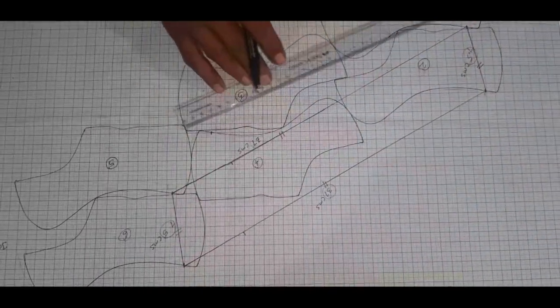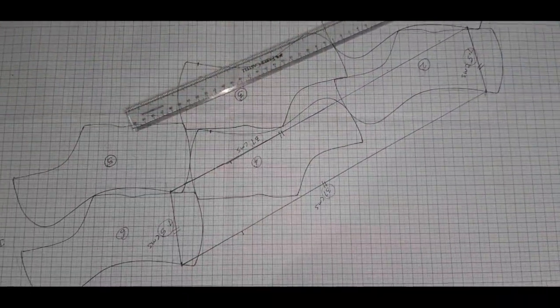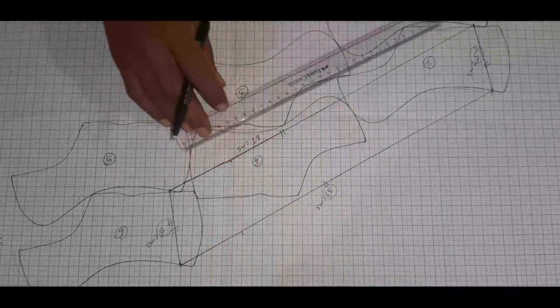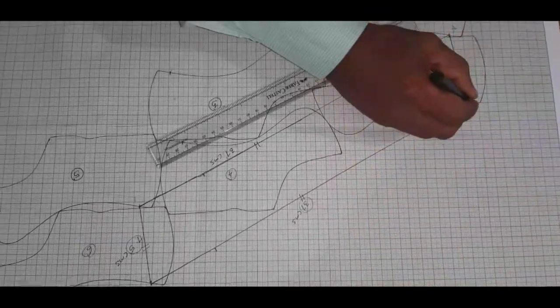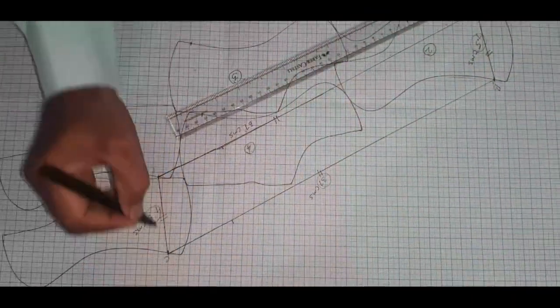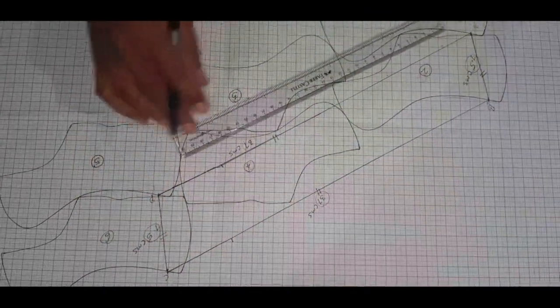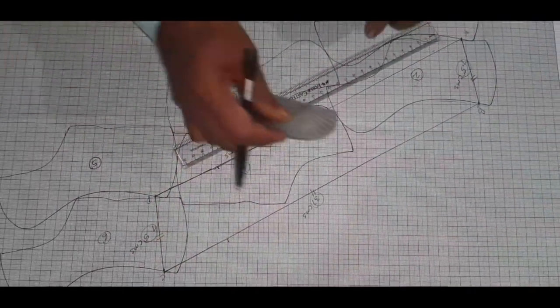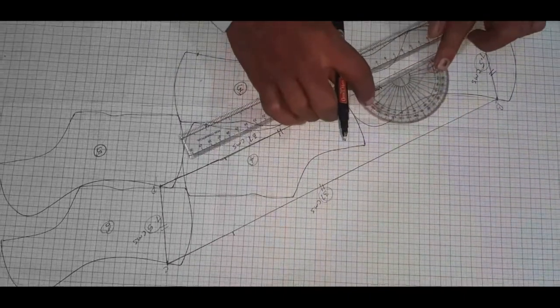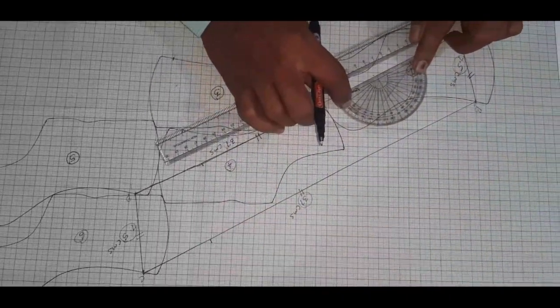Now I am going to draw a perpendicular line from the baseline. See, this is the baseline I have taken. Mark A, B, C, D. So I have taken this A and D as a baseline. From this baseline, I am going to mark a perpendicular line using this protractor.